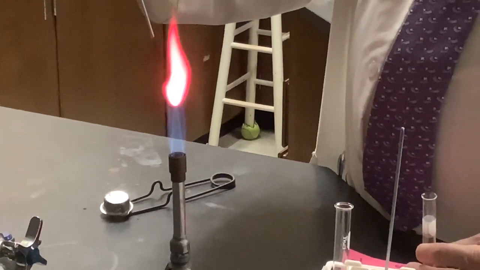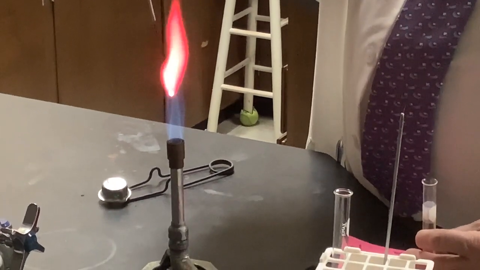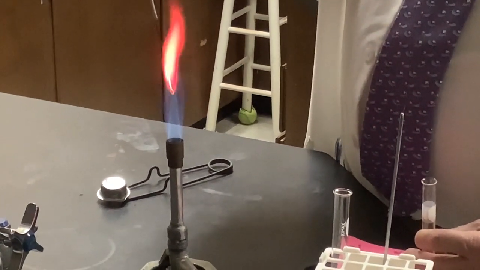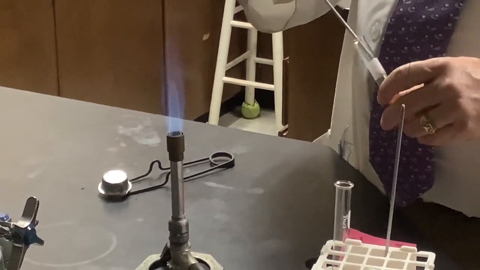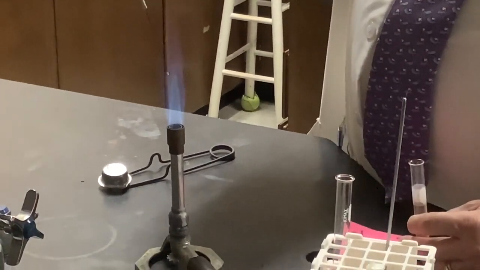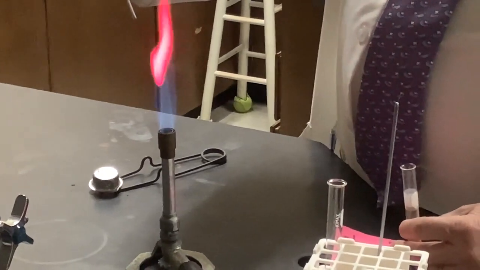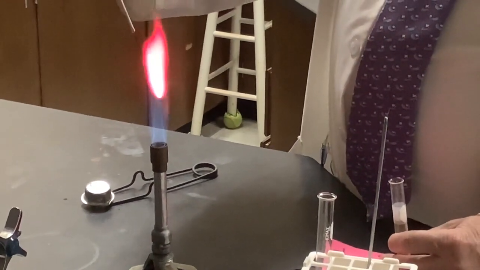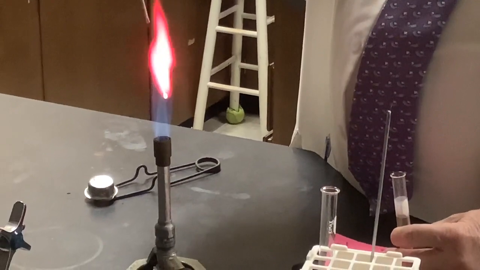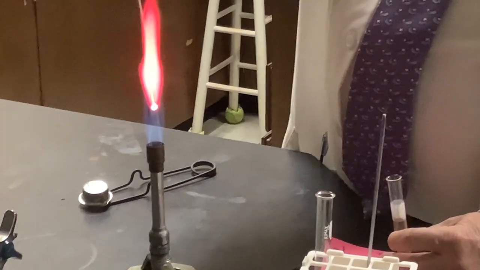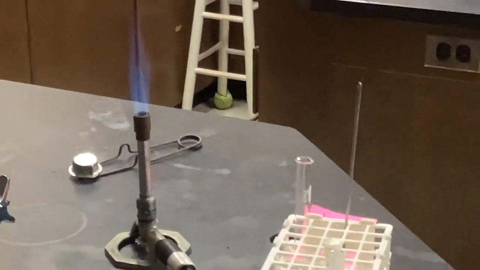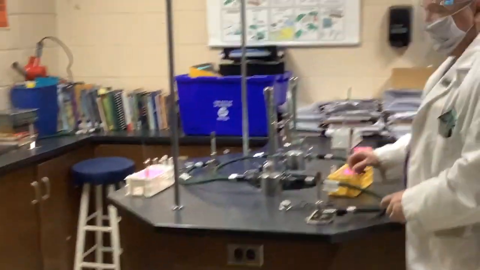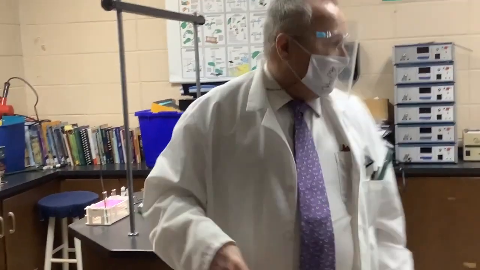There you go. And then it will go back to orange. So lithium gives a really strong, incredible, beautiful red color. There we go. And a very distinctive color. Instead of lithium, you can use strontium. That gives a nice, good, strong red color. And in our next lab, we'll be doing flame tests with strontium.